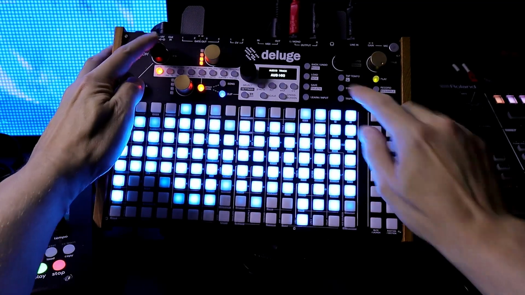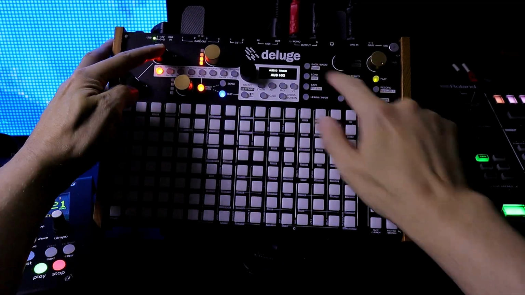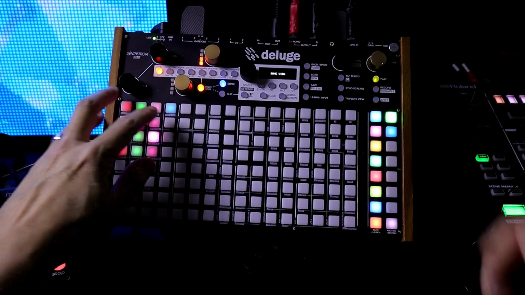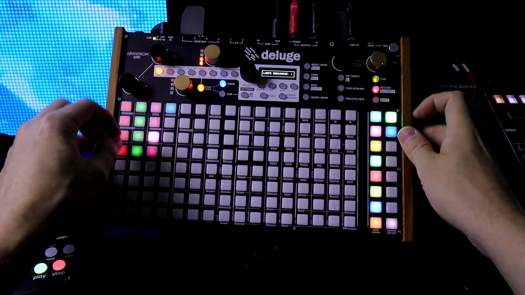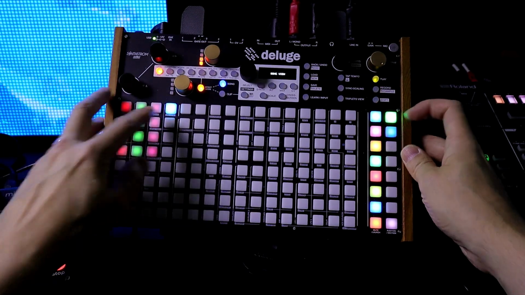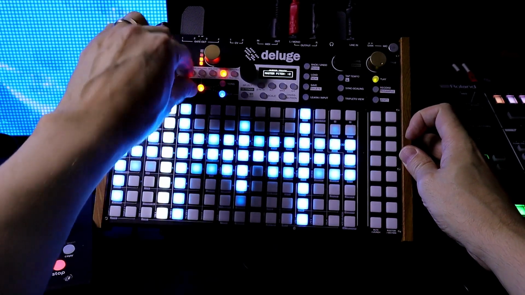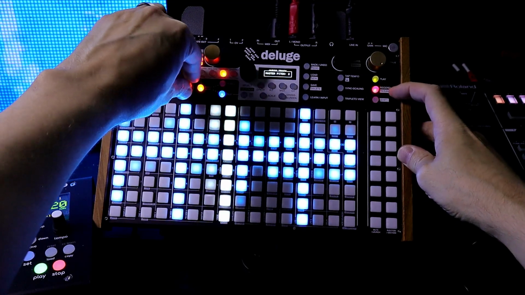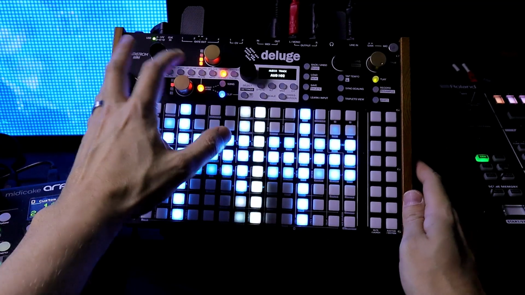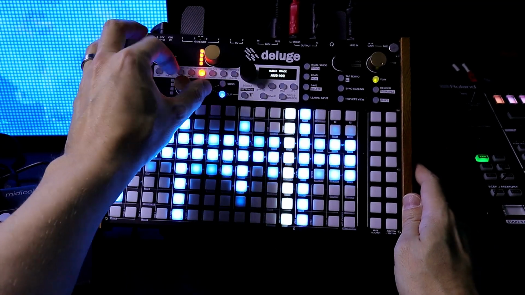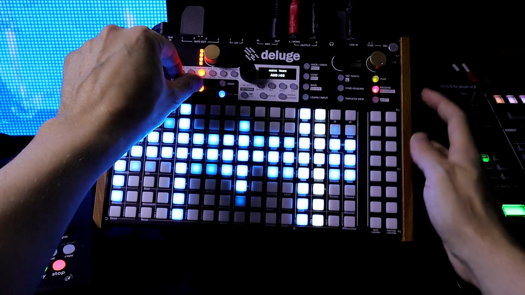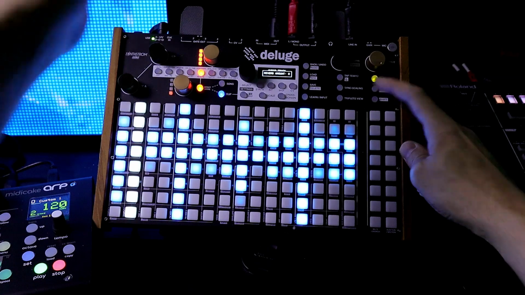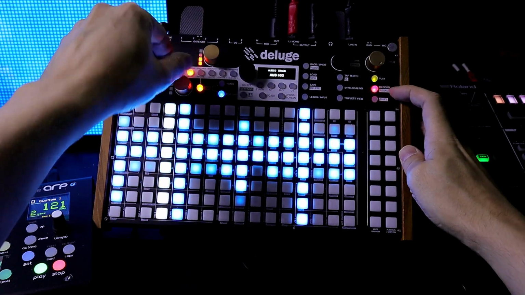I'm going to enter in. I'm just going to press left, right, knob, back. Making sure it's 1 bar. Now I'm just going to record in. And we're just going to play around with the effects now. So there's pitch. Add some reverb. Delay.